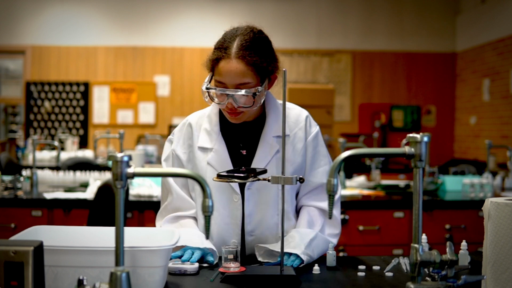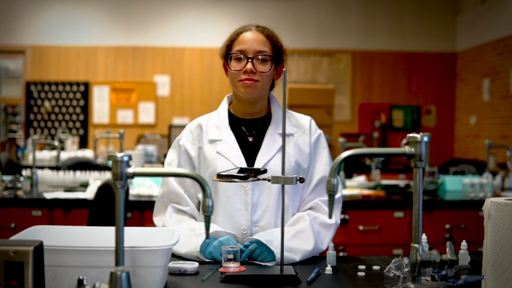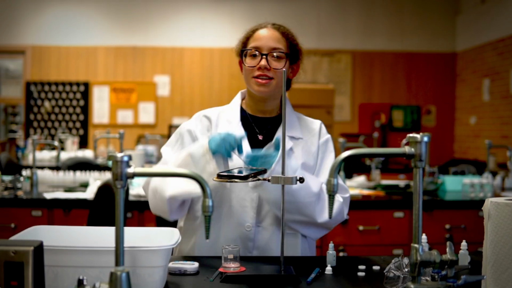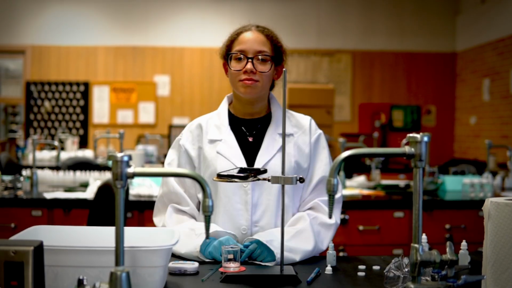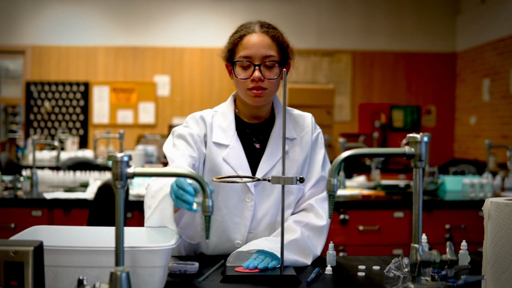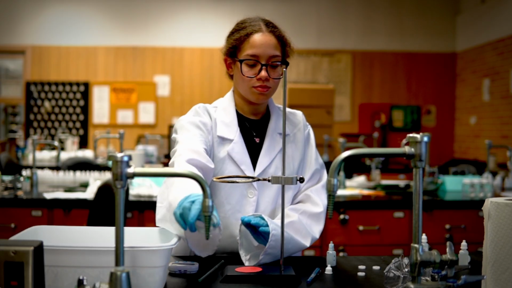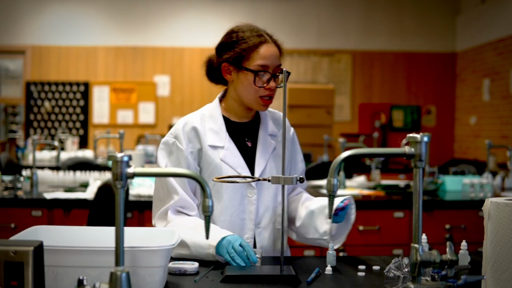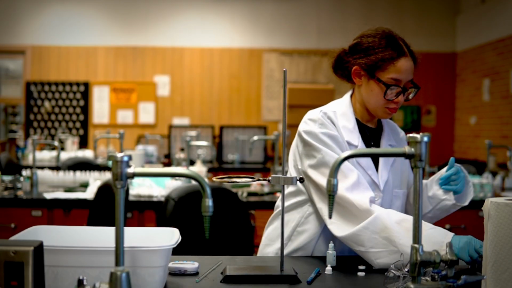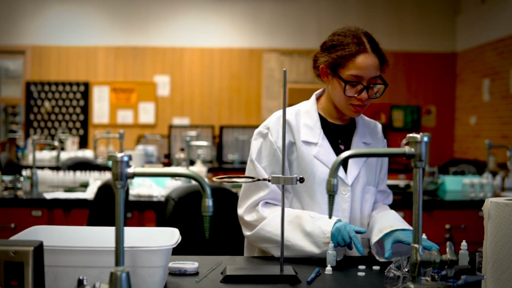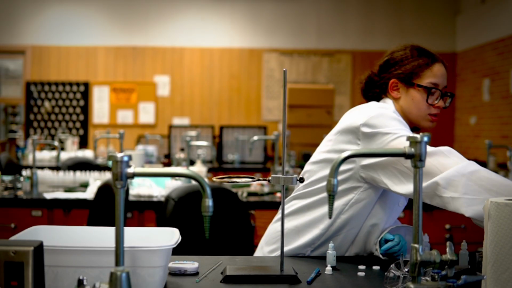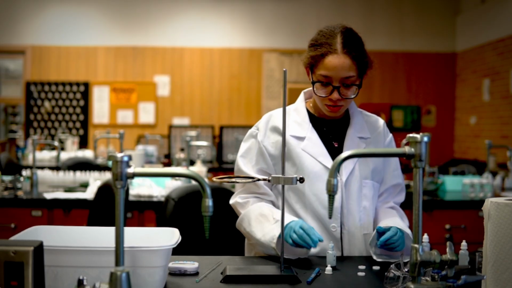We're gonna make sure that we clean up. You can put this in the sink as long as you make sure that you wash it down. Then you can disassemble your equipment, throw it away, wash it, disassemble your equipment. You can keep the red disk, clean up your desk, and then you should be done with the experiment.